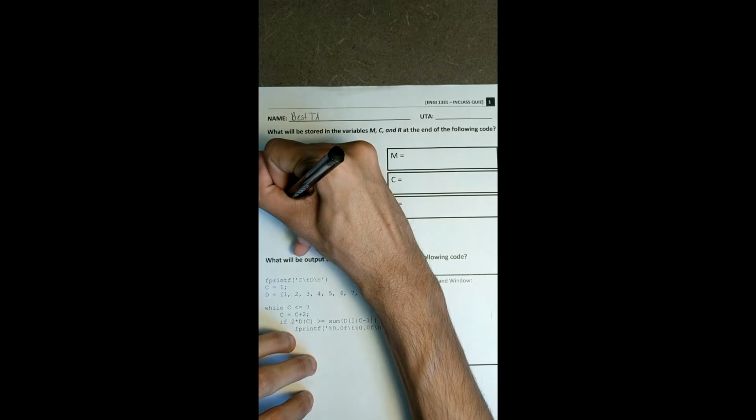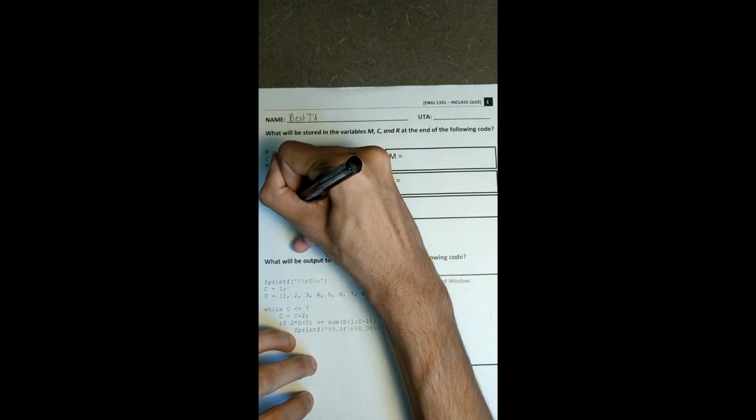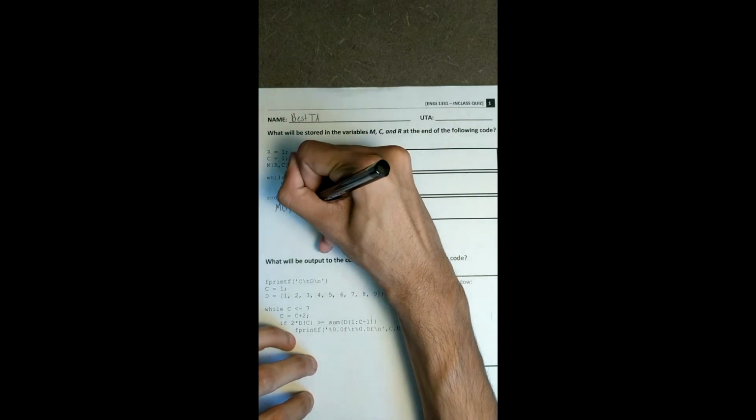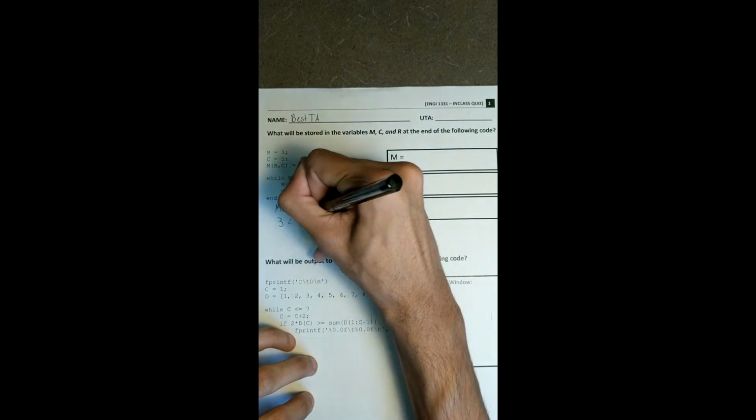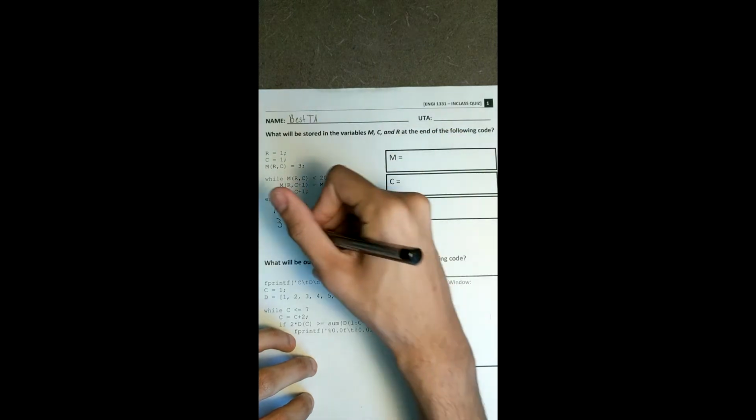This is going to be a review of the quiz from March 1st. So, the first thing we're going to do is look at r equals 1, c equals 1, and we know that M r of c is equal to 3. So the first thing we do is say M11 is 3.